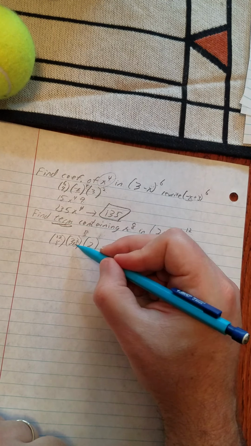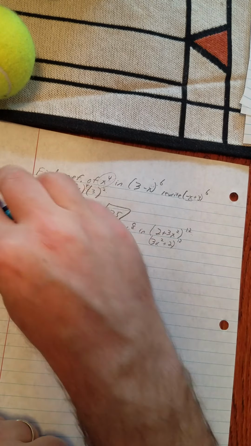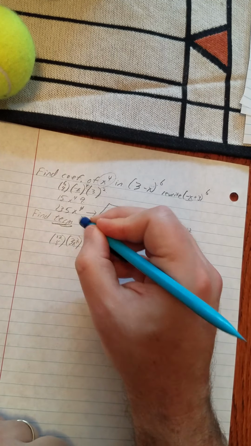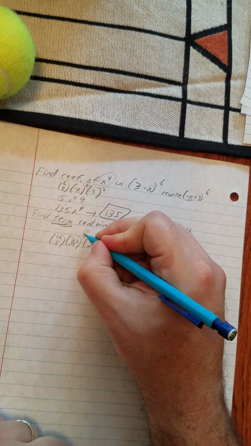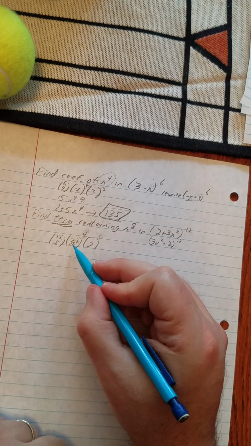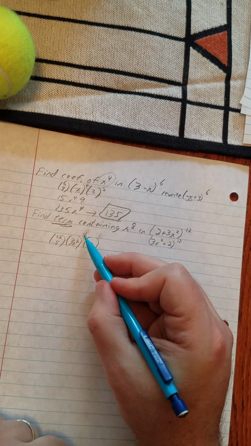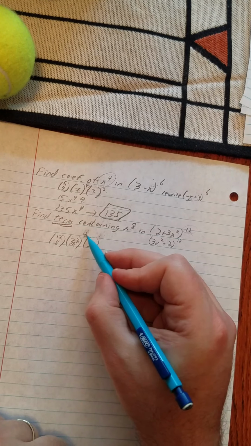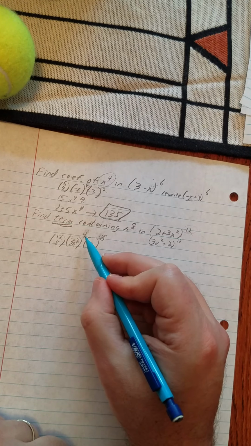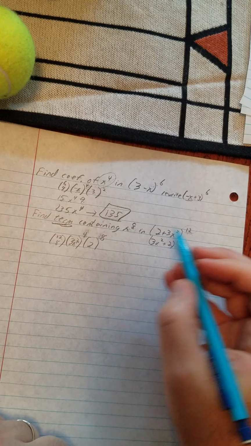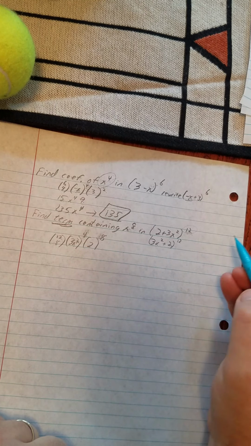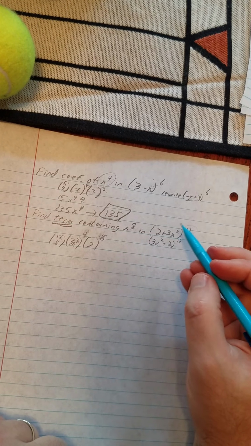5 would give me x to the 10th, still too big, so make it 1 smaller. 4, does that give me x to the 8th? Sure, 2 times 4 is 8. Now if that's a 4, we know they add up to 12. This has to be an 8. 4 plus 8 is 12. Okay, so it's guess and check how you get that answer.